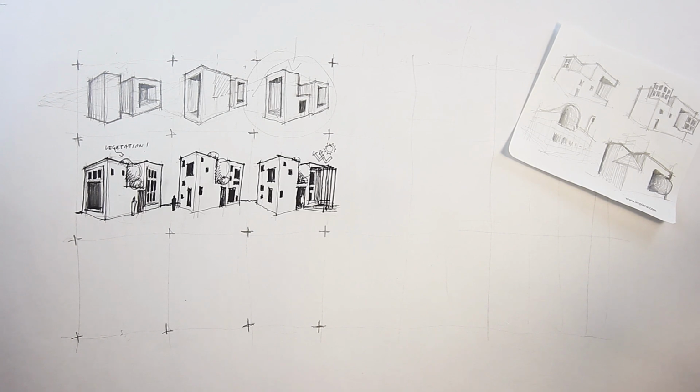But for the next row, I'm going to try and figure out how this whole form would look three-dimensionally. So I'm gonna try and sketch out all around.